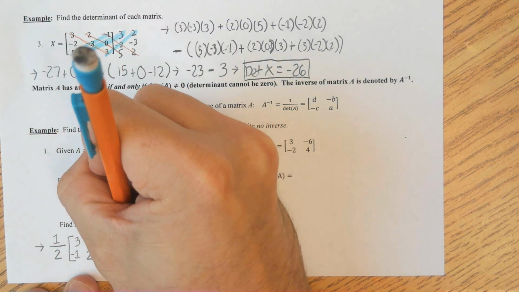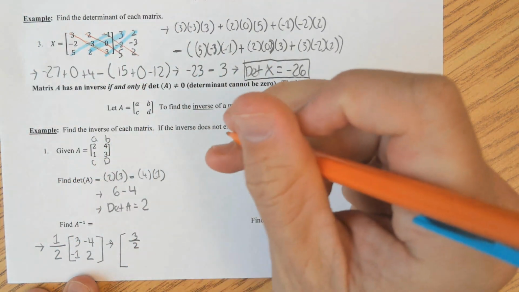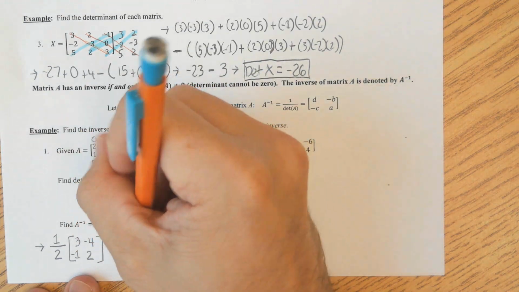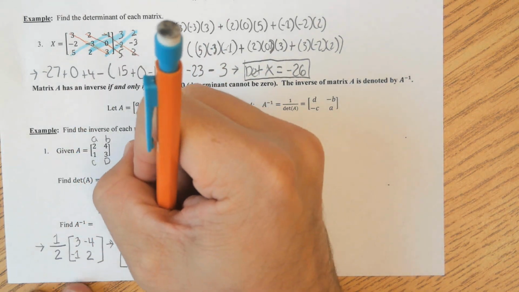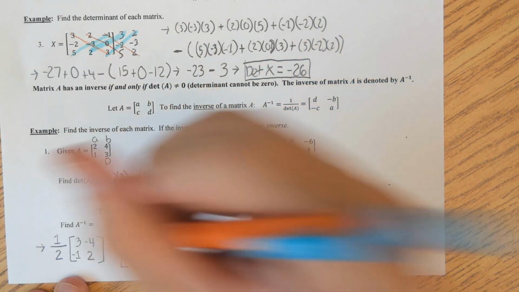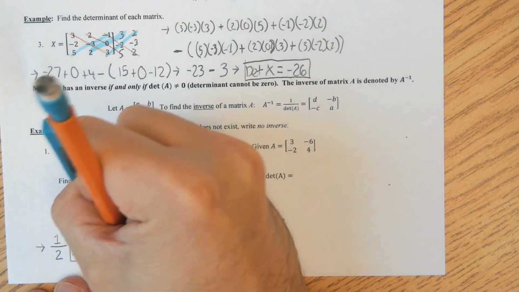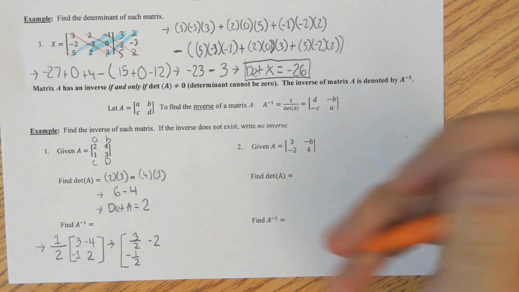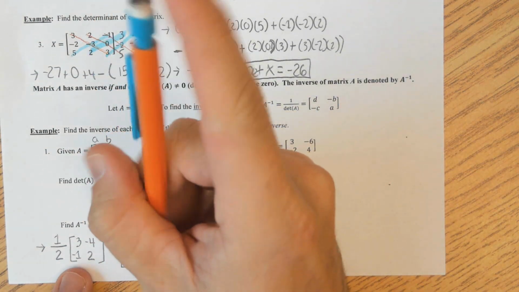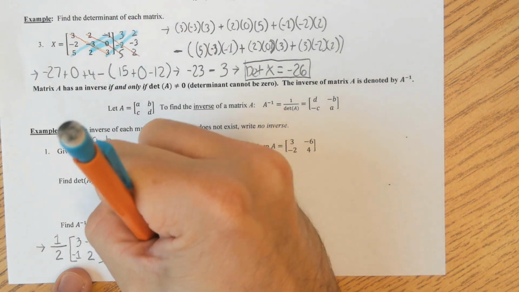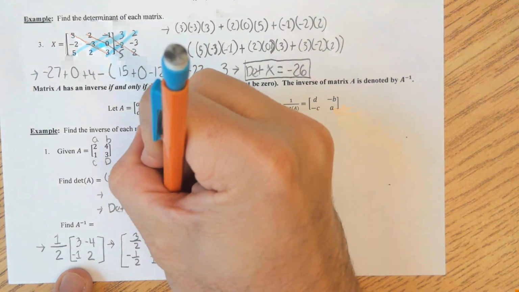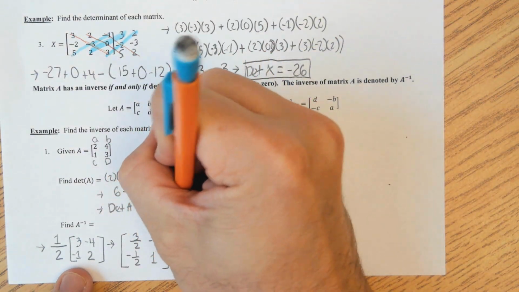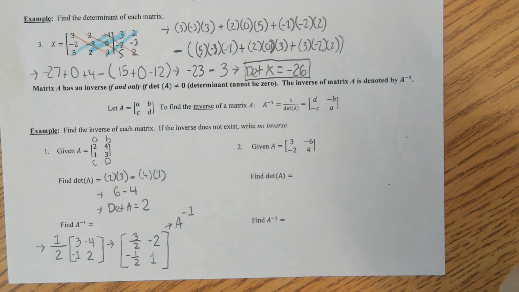So 1/2 times 3 is going to give me 3/2. 1/2 times -4 is -2. 1/2 times -1 is -1/2. And then 1/2 times 2 is 1. And this right here is your inverse. This is A to the -1 right here.